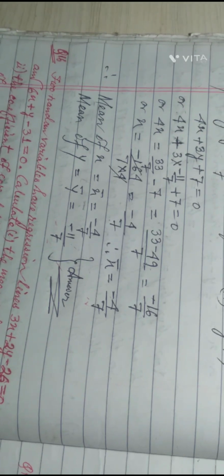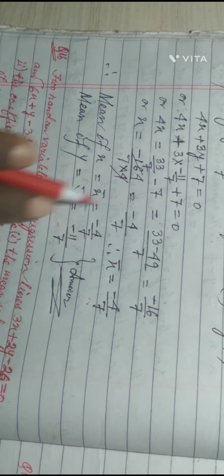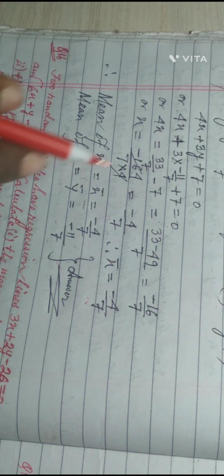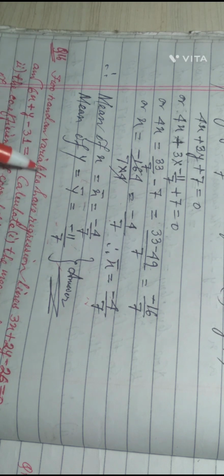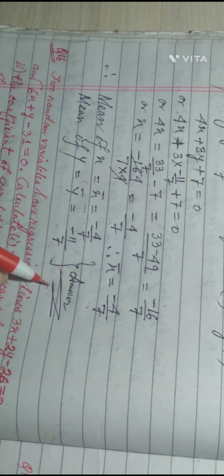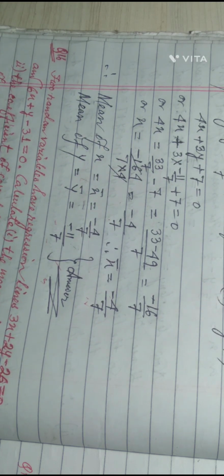So the mean of x is found. This will be the answer. Clear? So simple. Just put the value of y and x will come out.